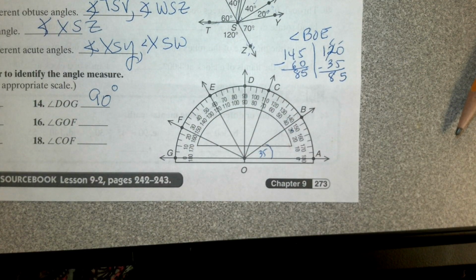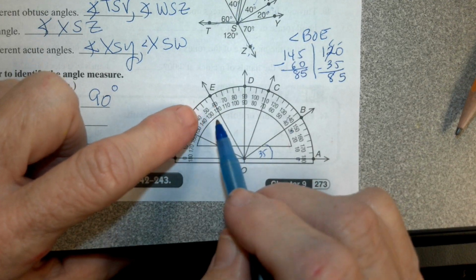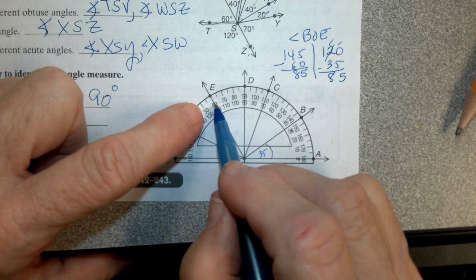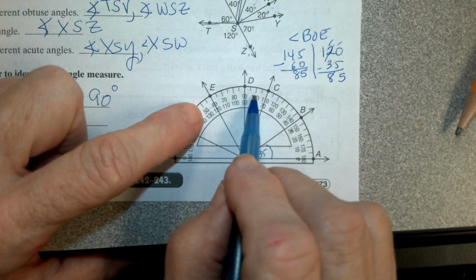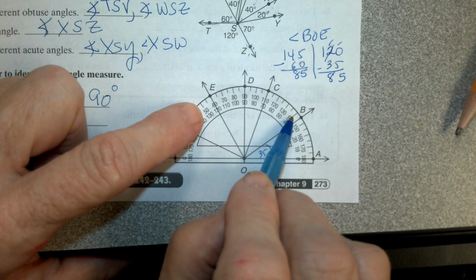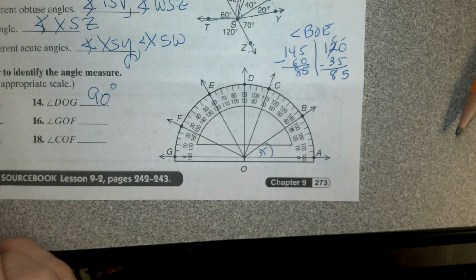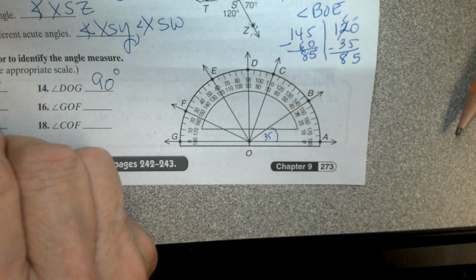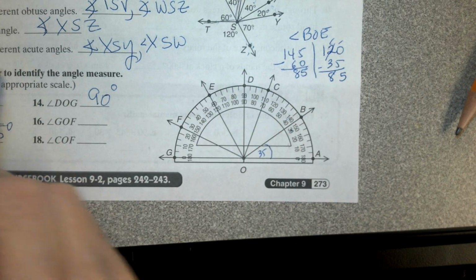Or, listen carefully, if they're right on this certain number, I could go ahead and count. I'm going to go the one that's increasing. I could start here and go 10, 20, 30, 40, 50, 60, 70, 80, and right in between is 5 more, 85. So no matter how I do it, this BOE is 85. And put your degree sign, and you guys can do these.